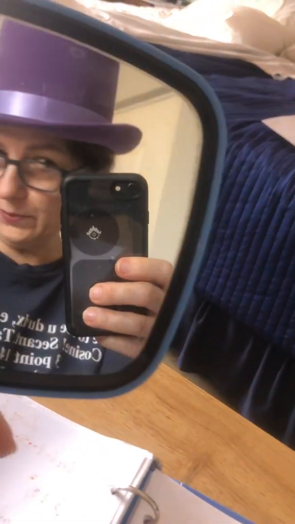So see my nice purple hat? I feel like Willy Wonka from the chocolate factory. That's fun, huh? Okay, so here we go.